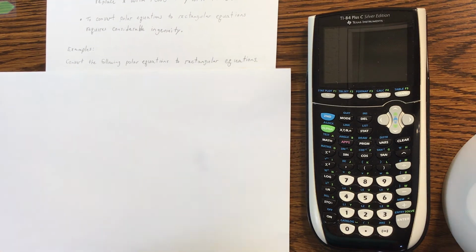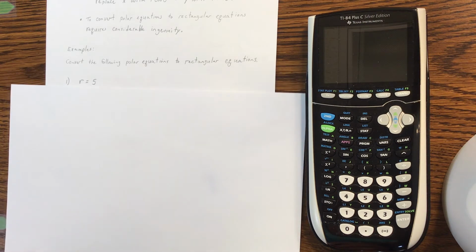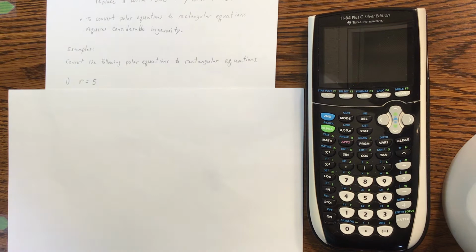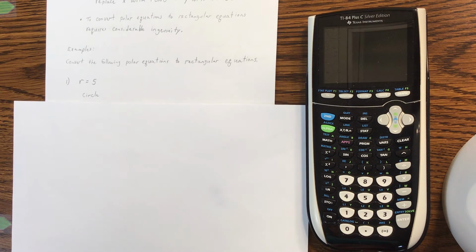We're going to convert this polar equation to a rectangular equation. The first one they give us is nothing more than a radius of 5. That's all the information. And we want to make this into a rectangular equation, in other words, an equation that we have used before. The first thing I'll let you know right off the bat is that this is going to be a circle. You're saying, what? How can that be a circle?